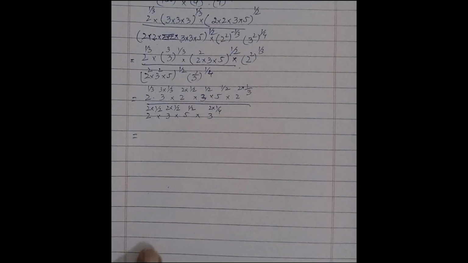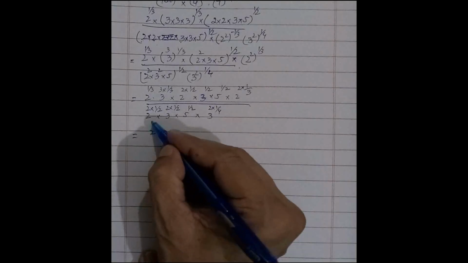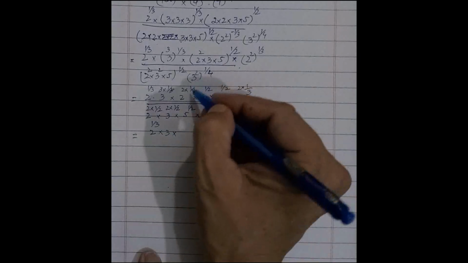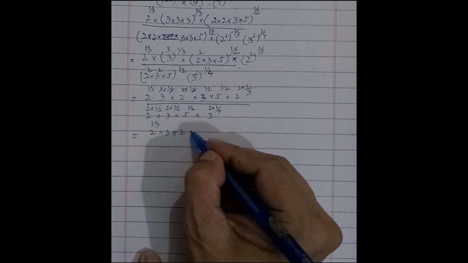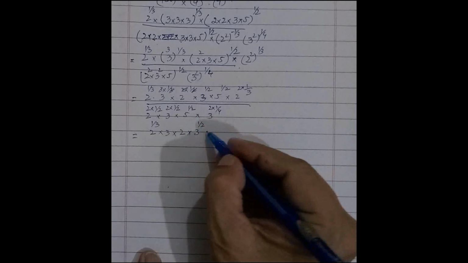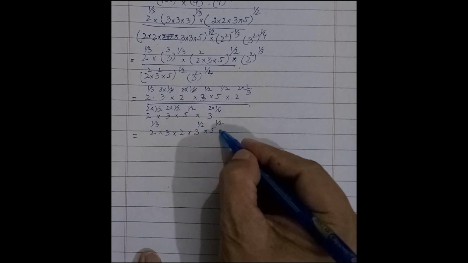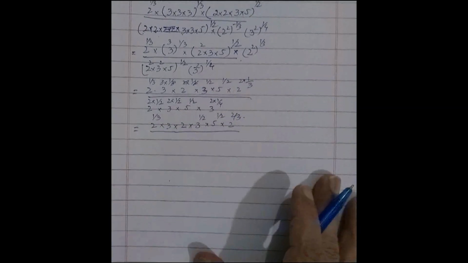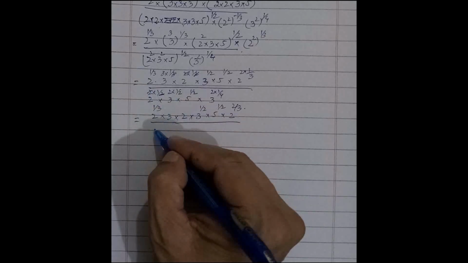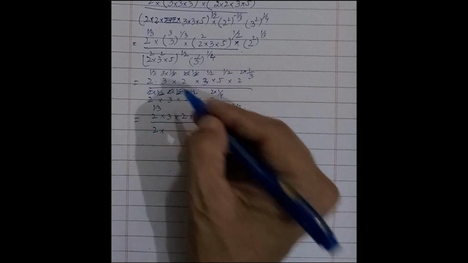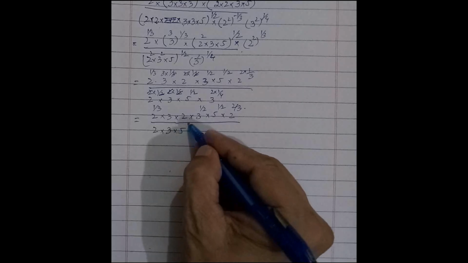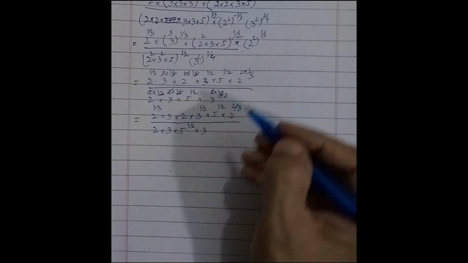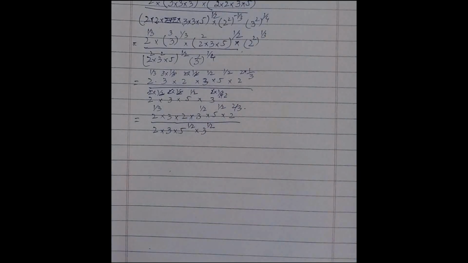And then we further simplify these values. We get 2's power 1 over 3, 3 cancel with 3, we get 3, multiply by 2 cancel with 2, we have 2, multiply by 3's power 1 over 2, 5's power 1 over 2, and 2's power 2 over 3. And in the denominator, these two cancel each other, we get 2. These two are also cancelled, we get 3. Multiply by 5's power 1 over 2. Multiply by 3. This 2 cancel with 4, we get 3's power 1 over 2.